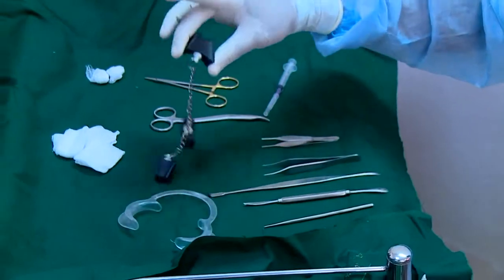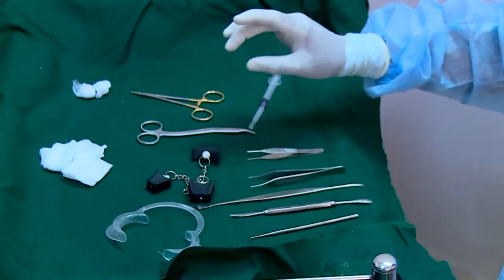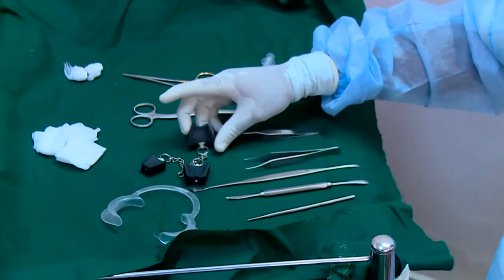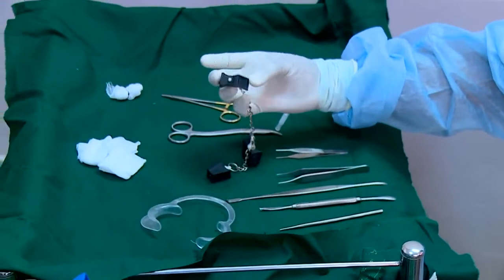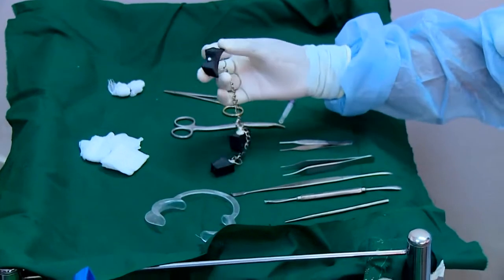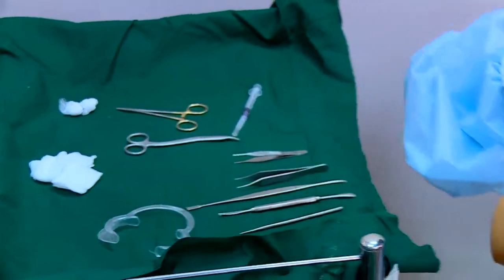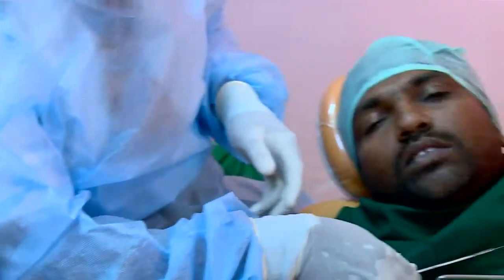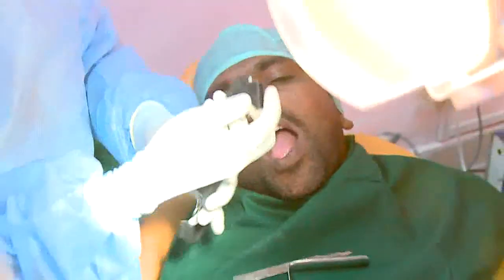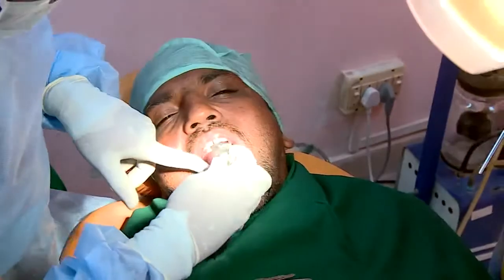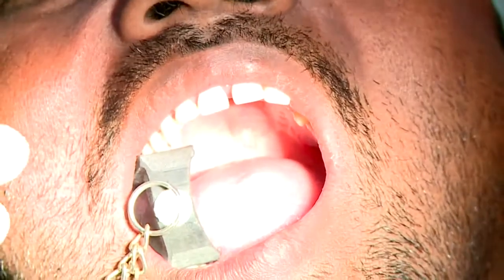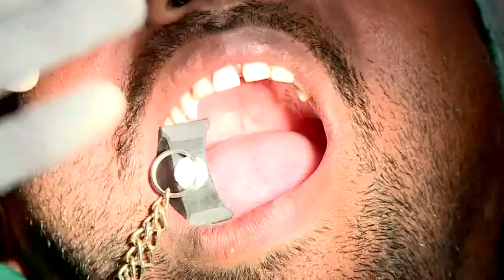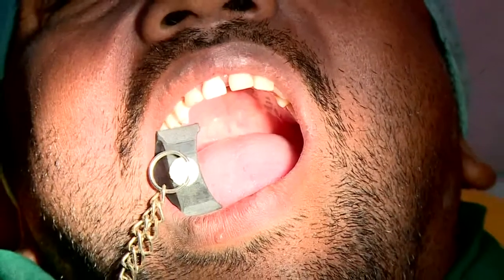Now, this is a fantastic one. I'm sure the interns would have seen it. Finally, you might not have seen it. This is what we call McKesson's mouth prop. I'm going to bring it back to the patient. Whenever we talk about implants, you can see that the patient can rest his mouth, but the mouth opening is still maintained. That's the most important thing.